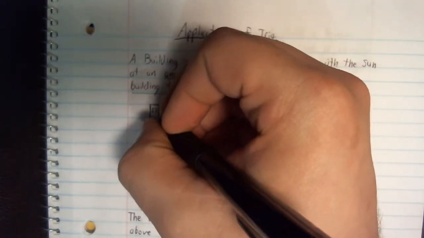So the next thing we want to do is make our plan. And again, our plan is always going to consist of some sort of picture. So here we're talking about a building. Okay, here's our building.